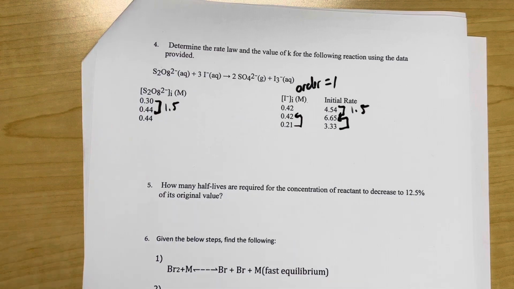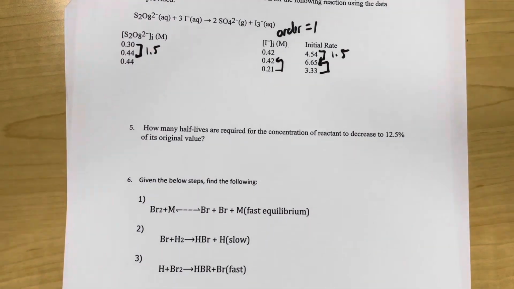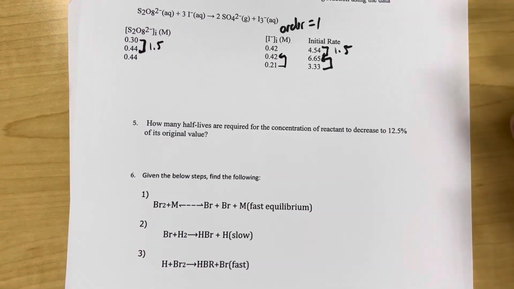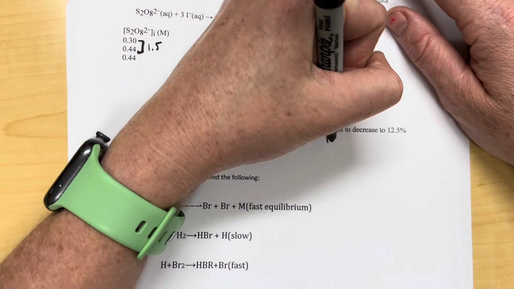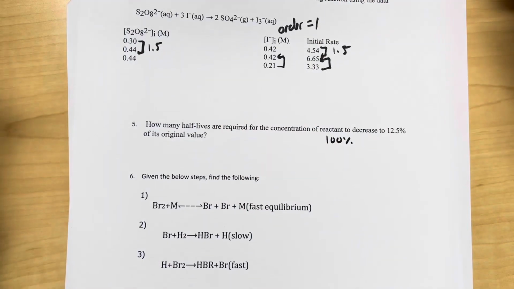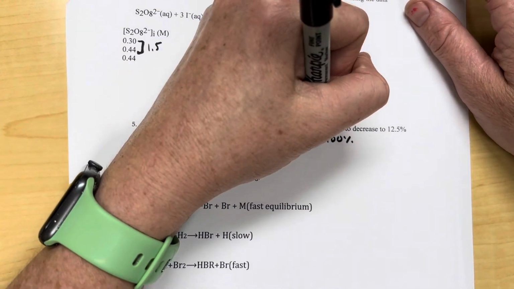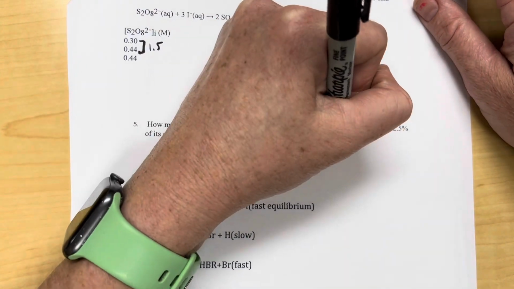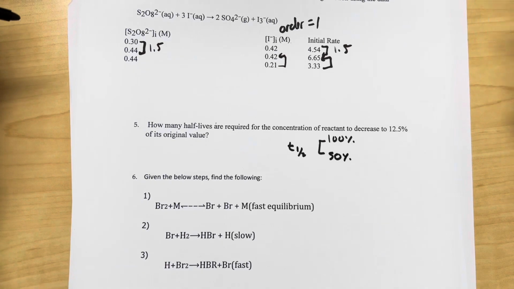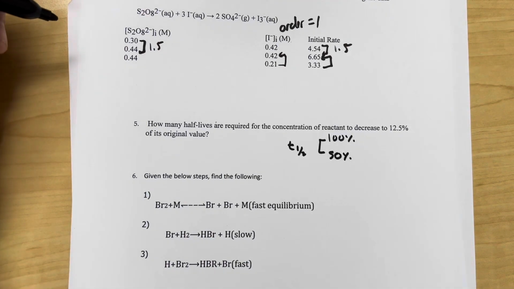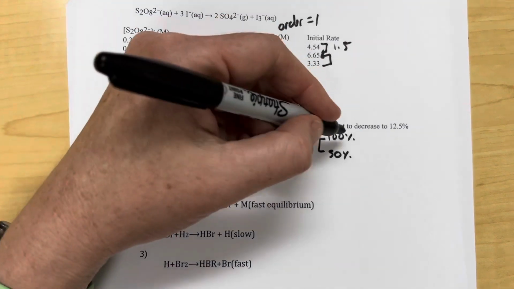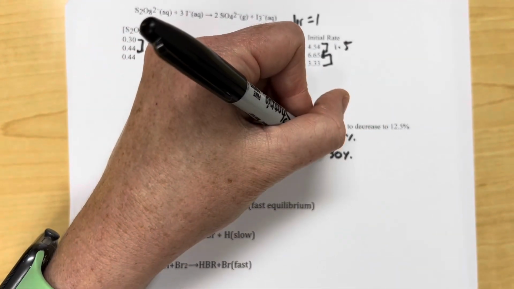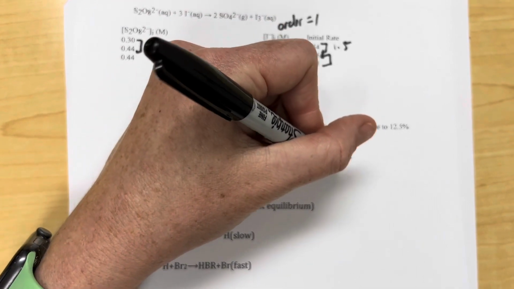Next question says, how many half-lives are required for the concentration of a reactant to decrease to 12.5% of its original value? All right, so if something starts off at 100% of its original value, after one half-life, which we denote with t sub 1/2, it's going to be down to 50%, kind of like we talked about with caffeine, where the body loses half of its caffeine every 5 hours. So with one half-life, it's down to 50%. Another half-life later, it's lost half of that 50%.